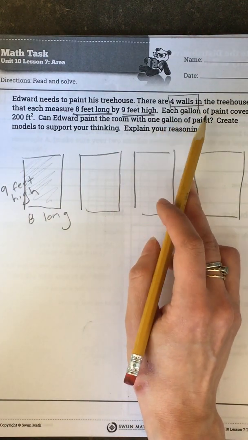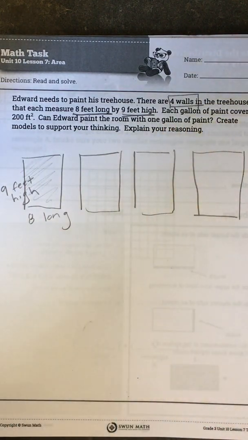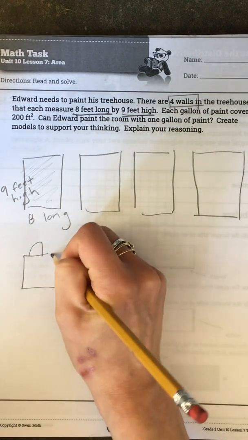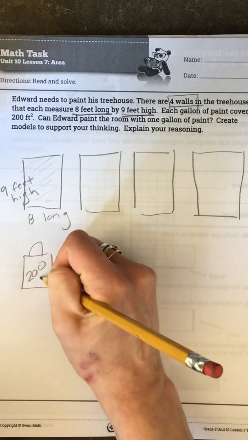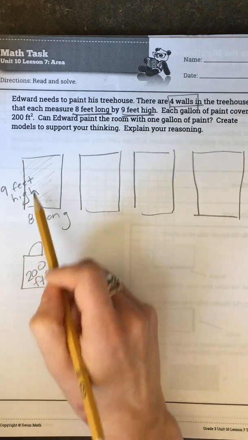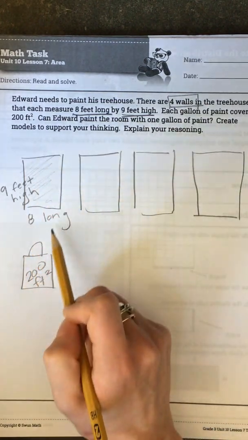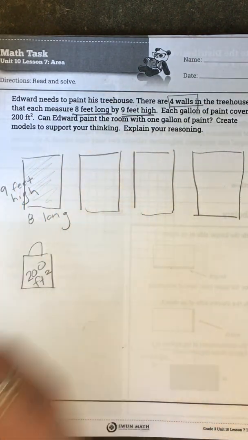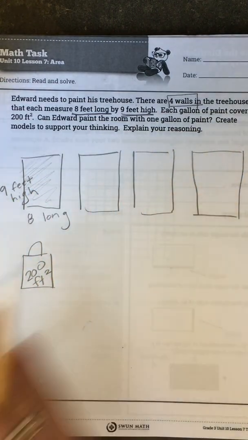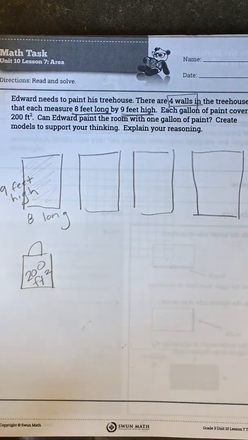Let's see what he wants to do with the walls. Each gallon of paint covers 200 square feet. Can Edward paint the room with 1 gallon of paint? Create models to support your thinking. So we know that 1 gallon of paint covers 200 square feet. So we need to figure out, well, how many square feet is each wall? And then we have to figure out how many gallons of paint he actually needs. So let's see what we're gonna do.